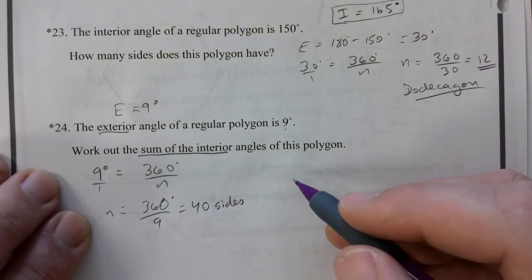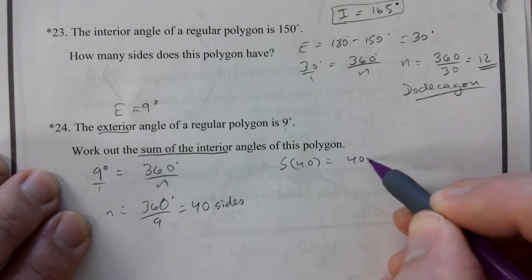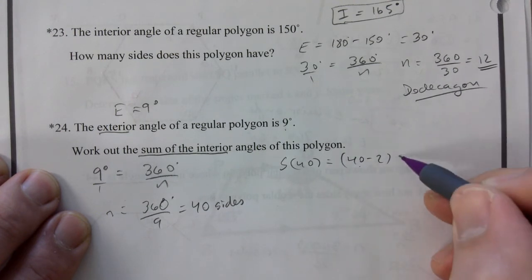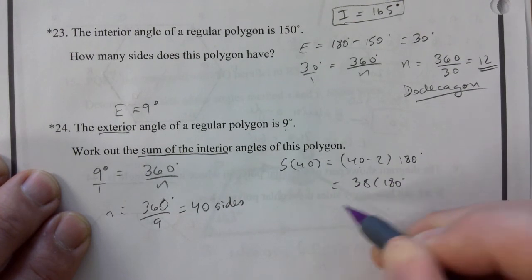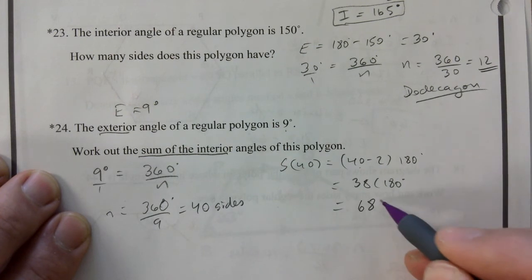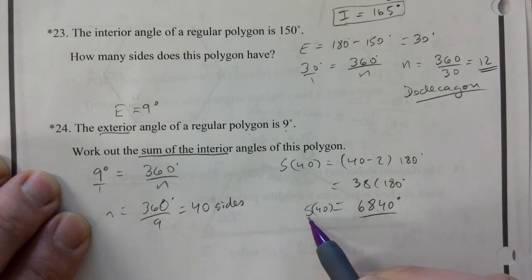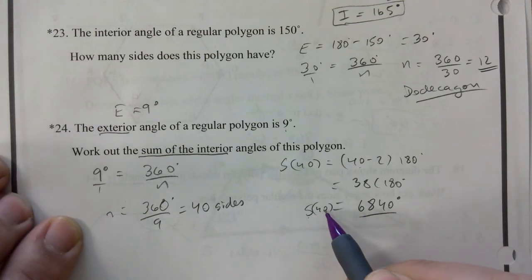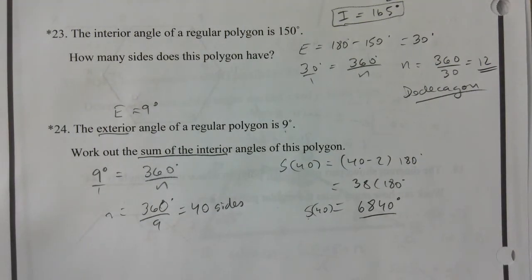Then you have, where are we at? Sum of 40. That's just 40 minus 2, right? N minus 2 times 180. That is really 38 times 180. And that is 6,840 degrees, right? The sum of all interior angles of a 40-sided polygon would be 6,840. I hope that made sense. Are there any questions?